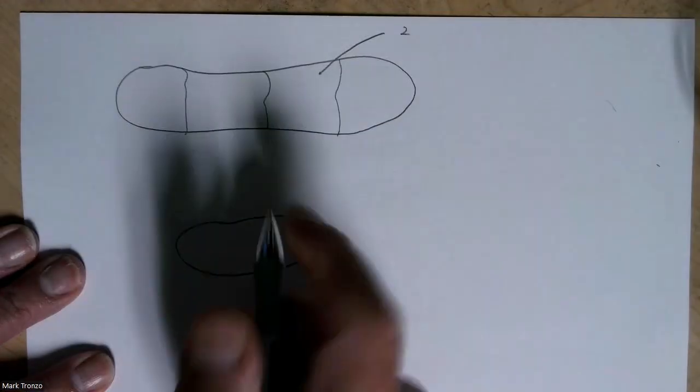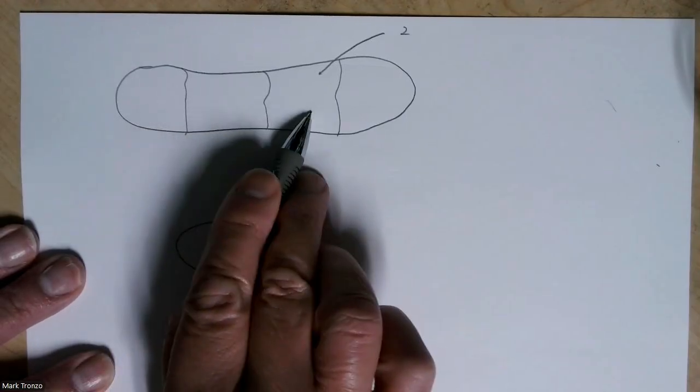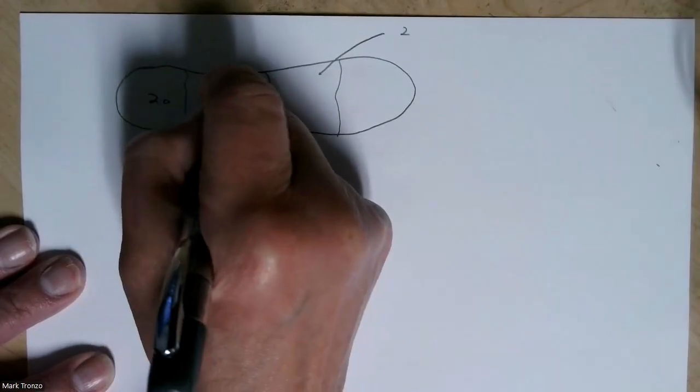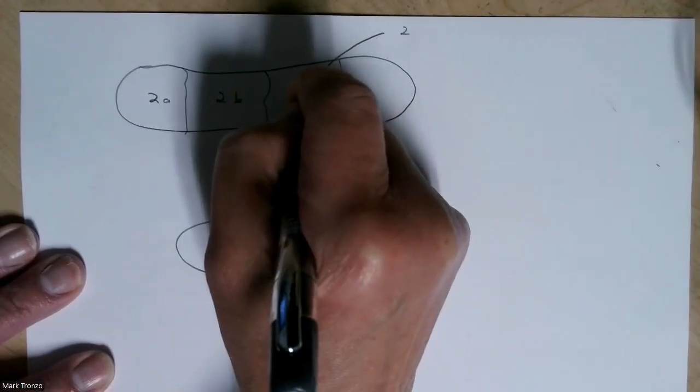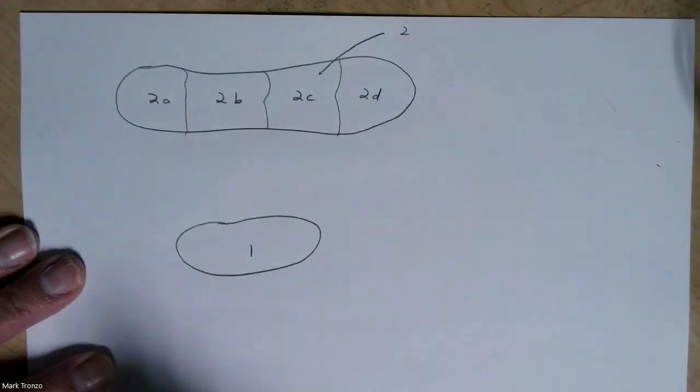And of course, it can be extended. If you have your second surface broken up into more parts, it works the same way. Say this is 2A, 2B, 2C, 2D.